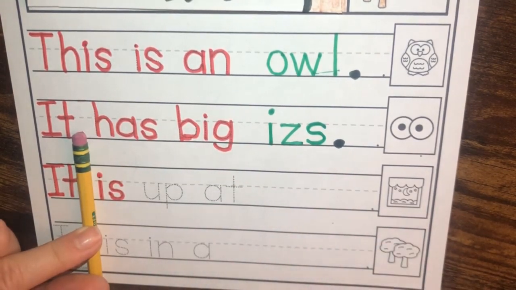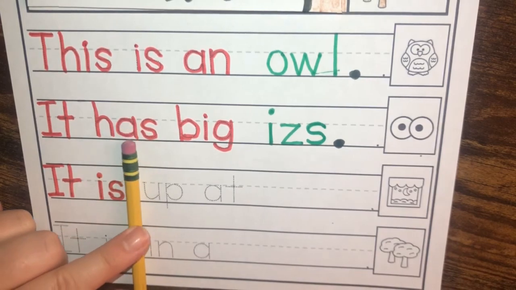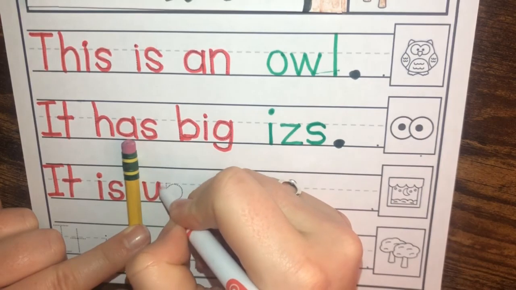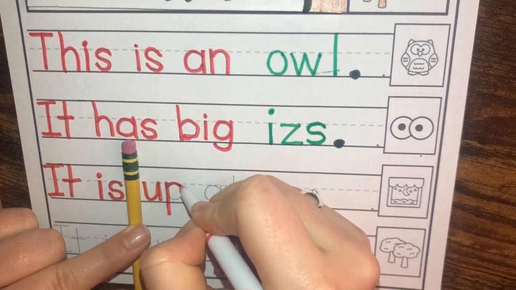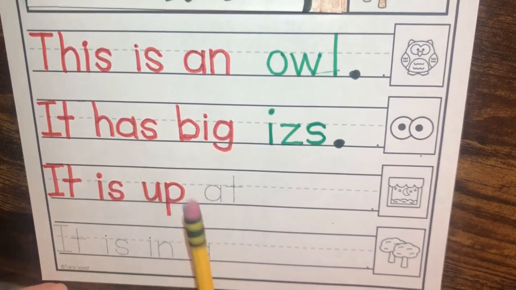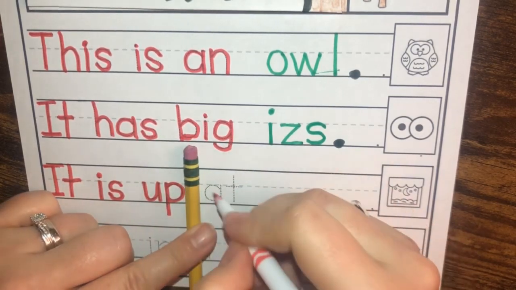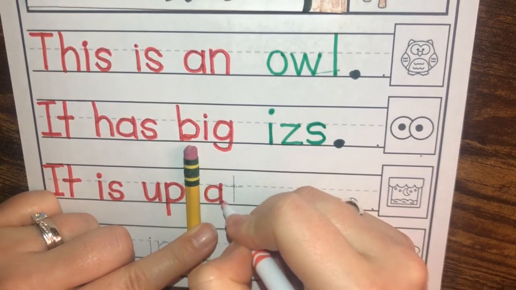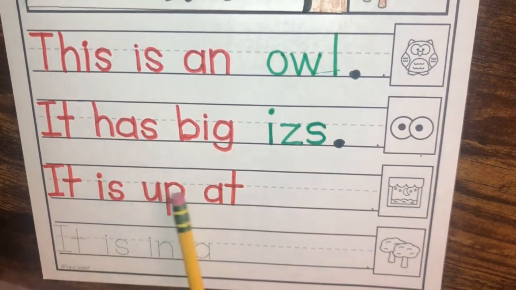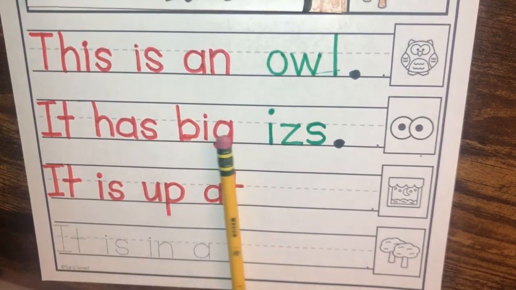I-S. Finger space. It is up. Sight word again. U-P. Up. It is up at, another sight word. A-T. At. It is up at night.